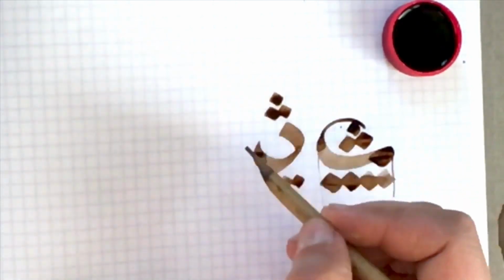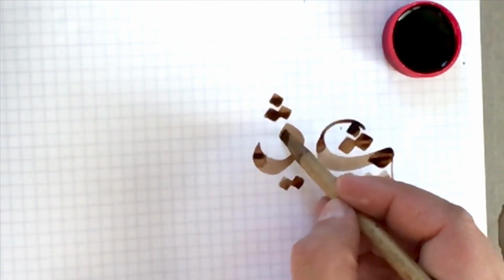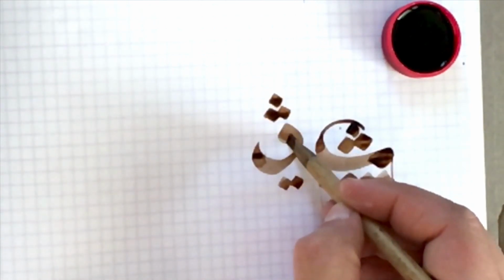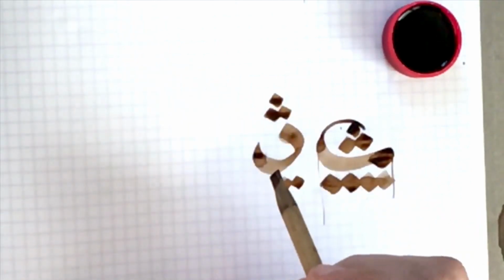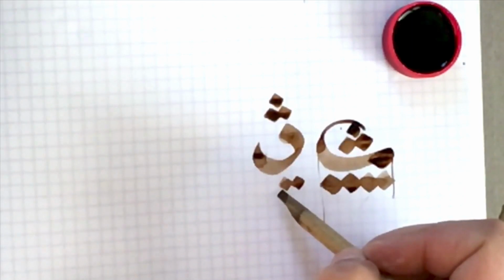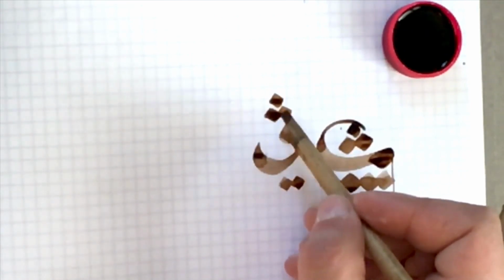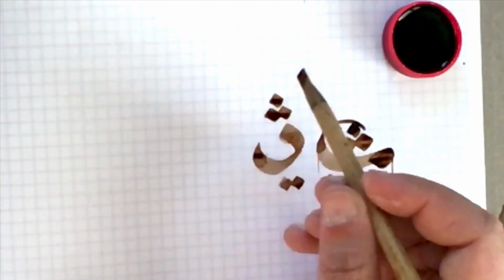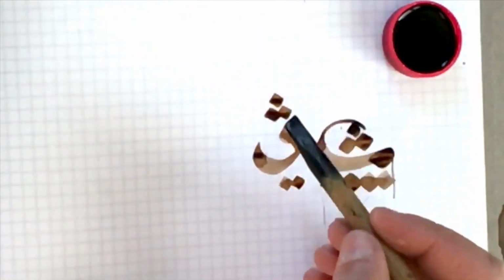You have here 5 letters with the same shape. We add the tarwisa here as well. We have the B, 1 dot, 2 dots, the Ya, 1 dot above the noon, 2 dots, the T, 3 dots, the Th.